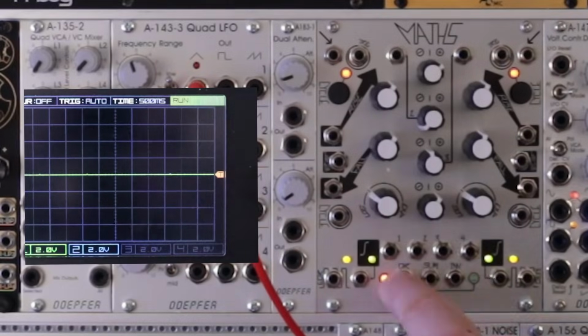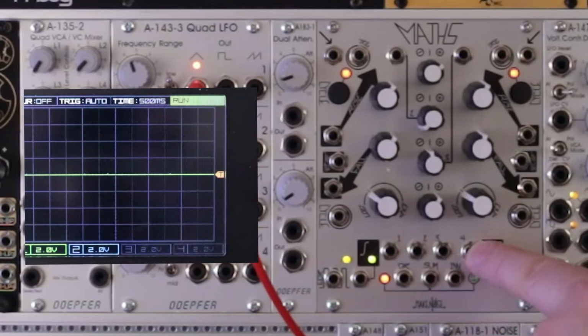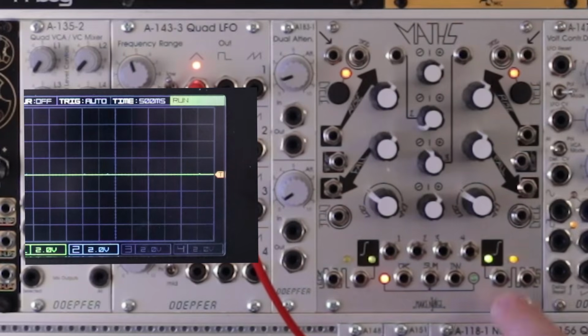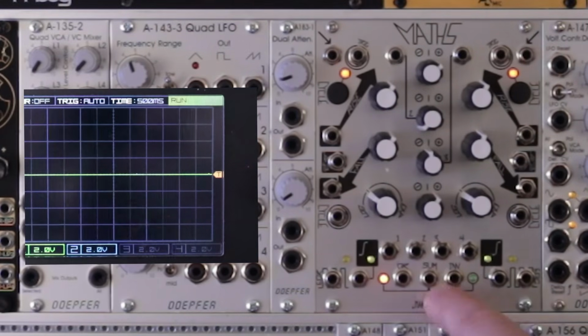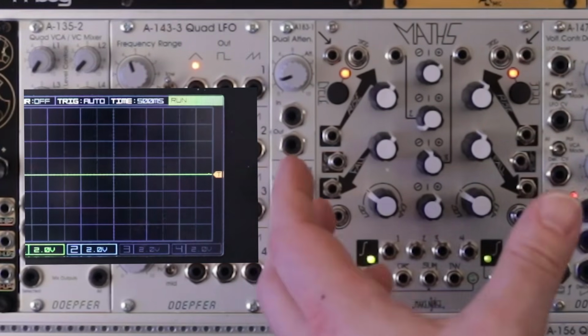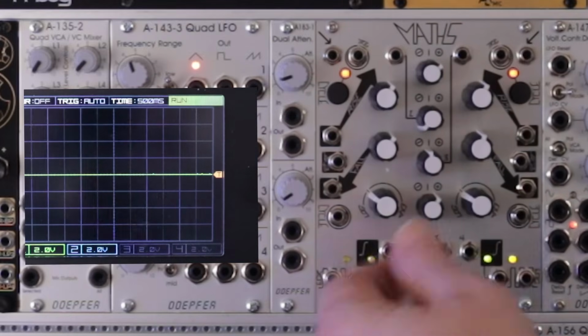So the final piece are these outputs. We have the 4 that go with the channels, and then we have these logic functions, or sum and inverted sum. The sum is pretty easy to explain because it's just everything from all the channels mashed together.